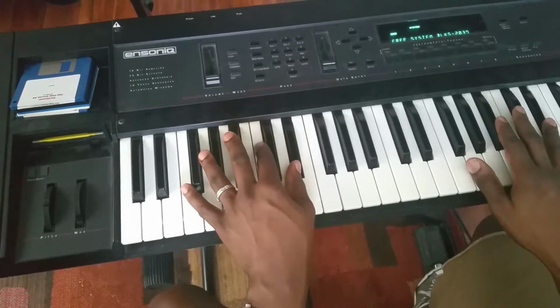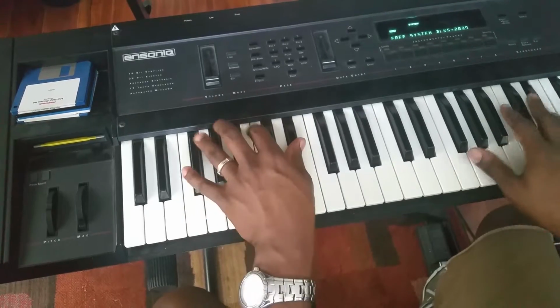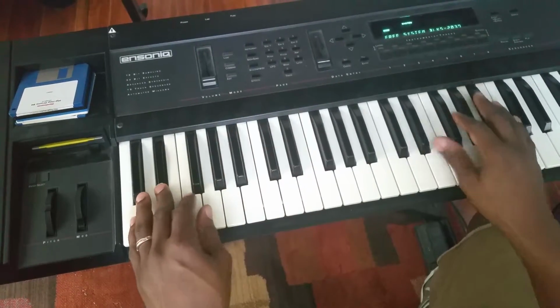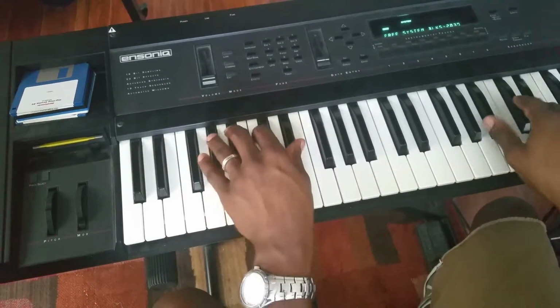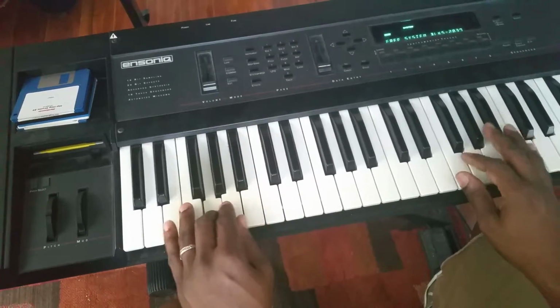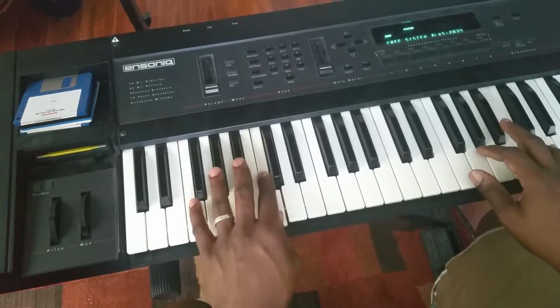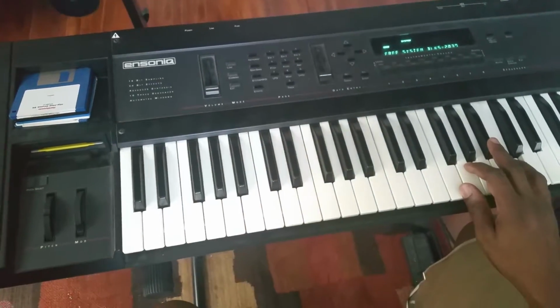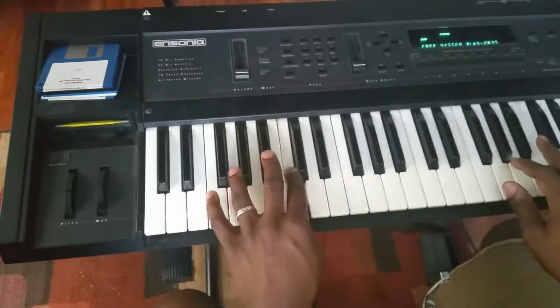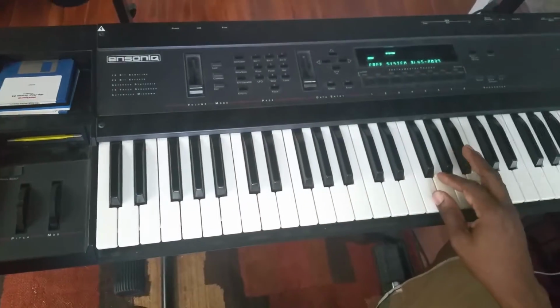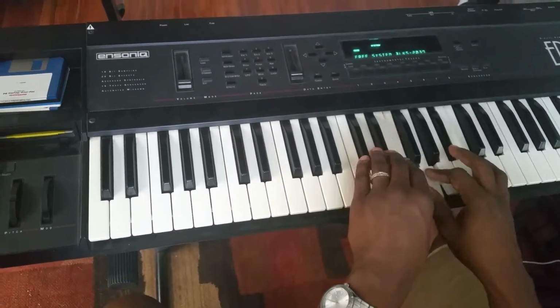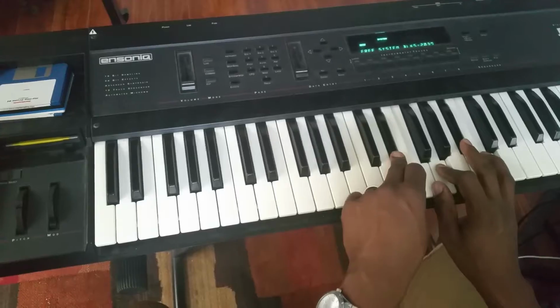That's your pentatonic scale, basically. It's a 5-note scale, and that's why it's called the pentatonic, like a pentagon. Those are your notes in your pentatonic.